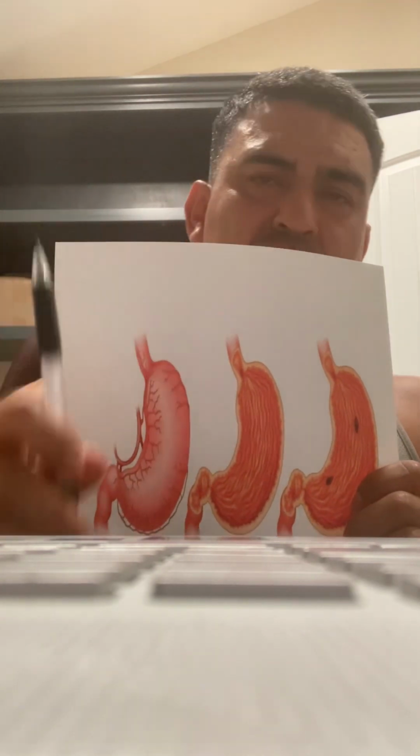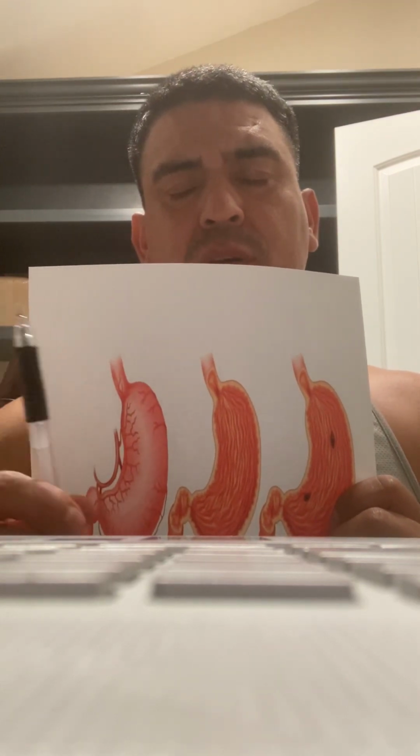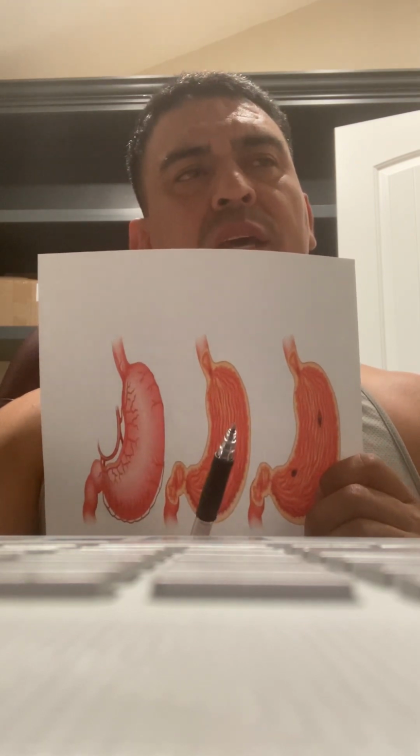Some of the physical signs and symptoms associated with gastritis include nausea, vomiting, pain in the upper part of the stomach, which is right here, and you will always have a sensation of fullness in the upper stomach. The anatomical structure is the membrane. This is the membrane of the stomach right here.